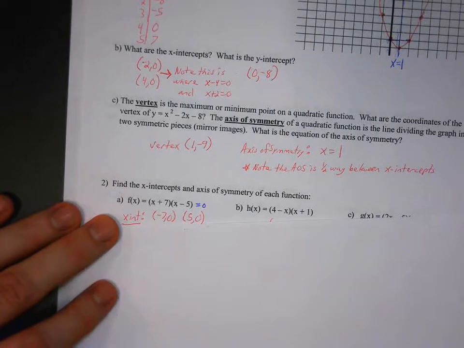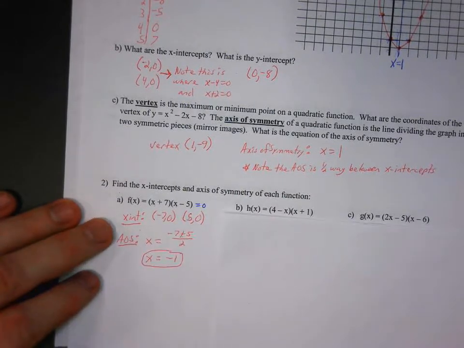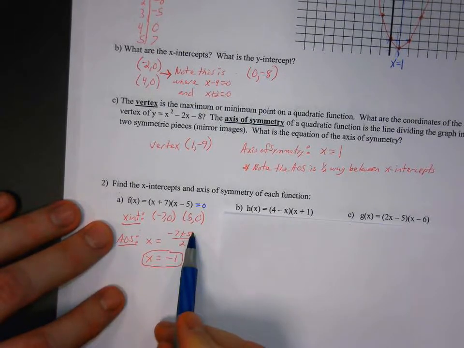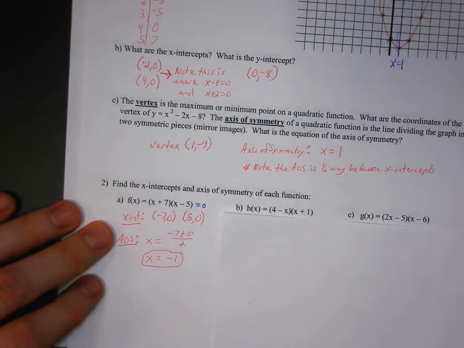To find the axis of symmetry, you find what value is halfway between -7 and 5. You add -7 and 5, and then divide by 2. So x equals -1, because that's -2 divided by 2. So x equals -1 will be the axis of symmetry.